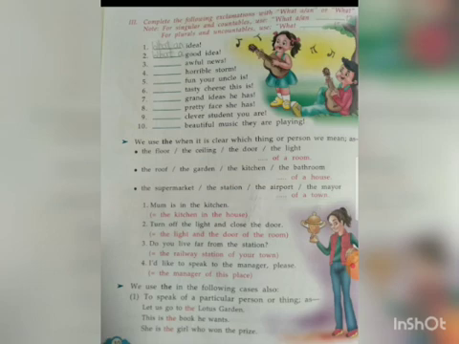Mom is in the kitchen. So the kitchen of the house. Turn off the light and close the door. So the light and the door of what? Of the room. Do you live far from the station? So the railway station of your town. I would like to speak to the manager, please. So the manager of that place. We use the in the following cases also, to speak of a particular person or thing. Let us see some more examples where we use the.